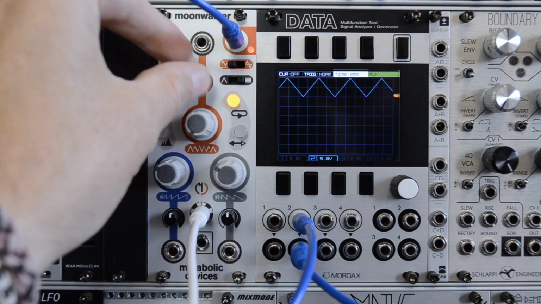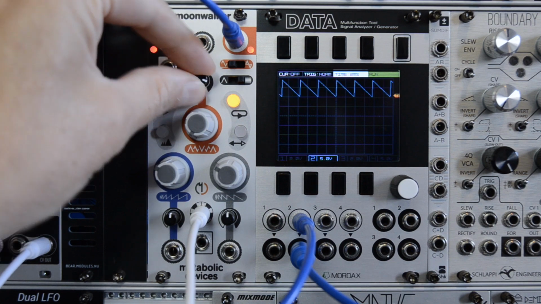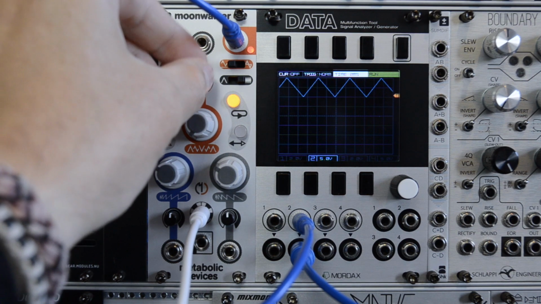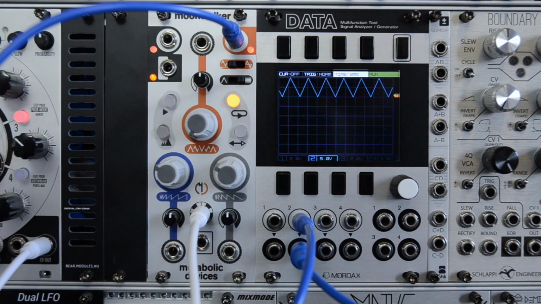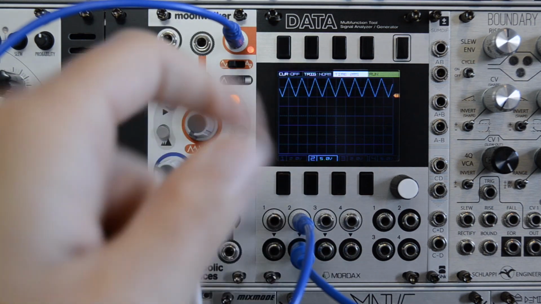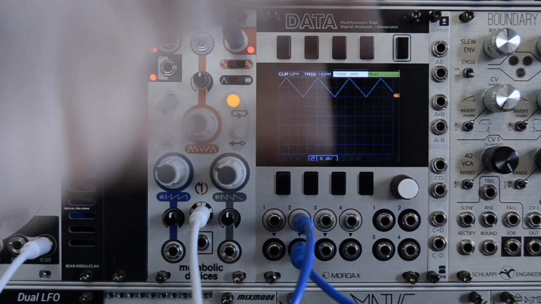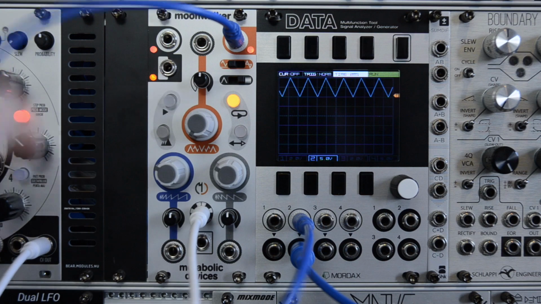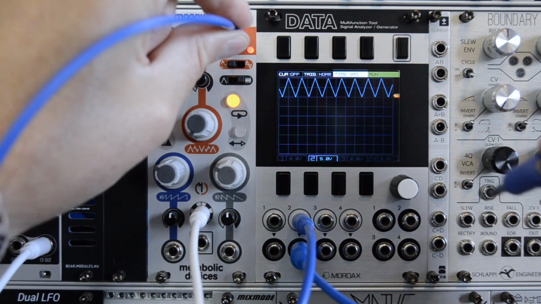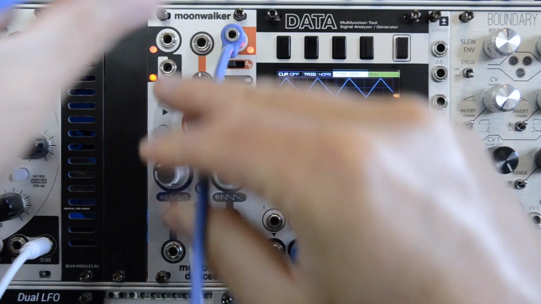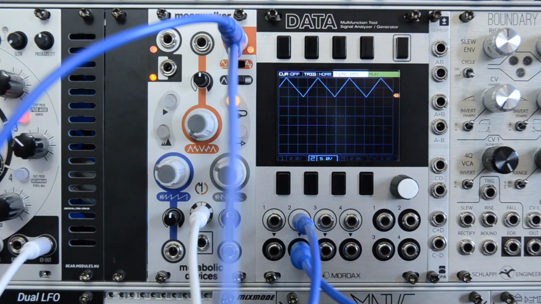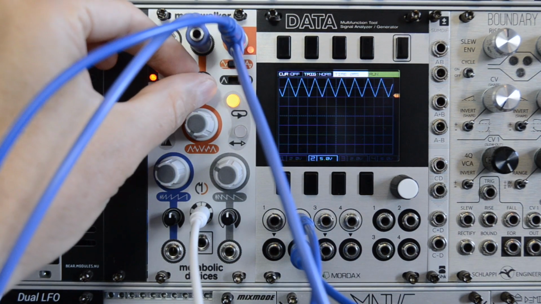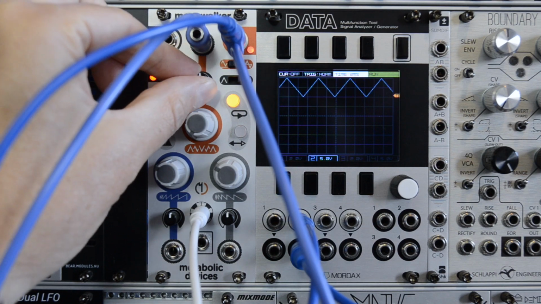Now, to automate this behavior, we have to be able to manipulate the internal feedback, which is kind of impossible. If you remember that inside Moonwalker, the phase offset output is just normalized or half normalized to the phase offset parameter, we can achieve the same thing by just patching the phase offset output back into this CV input. And we should see exactly the same thing happen.